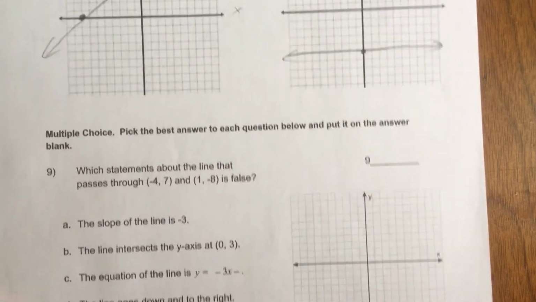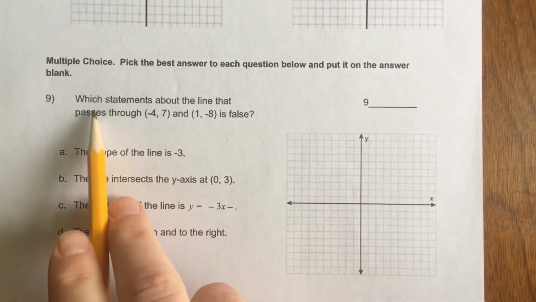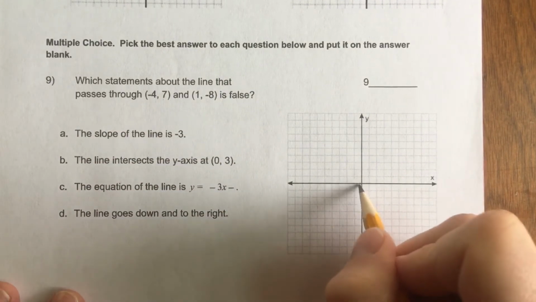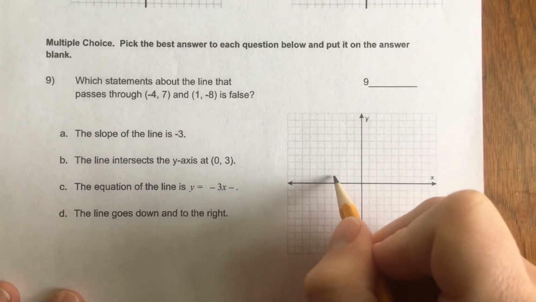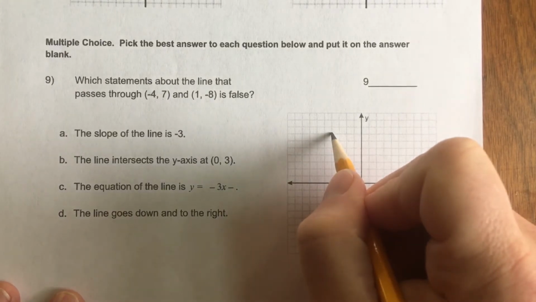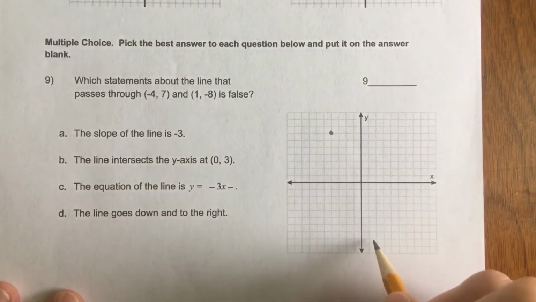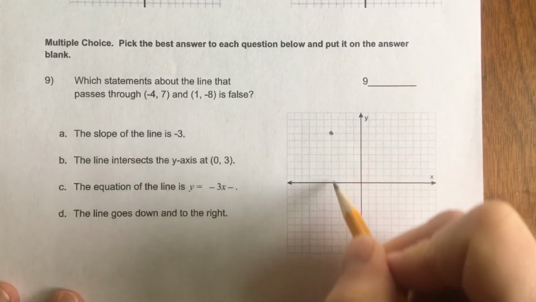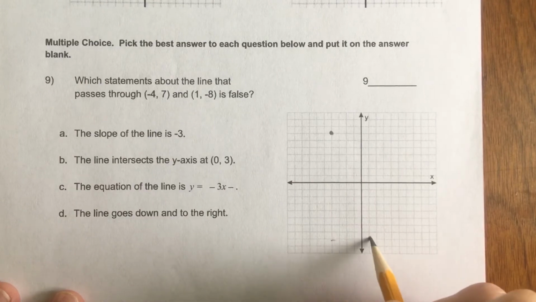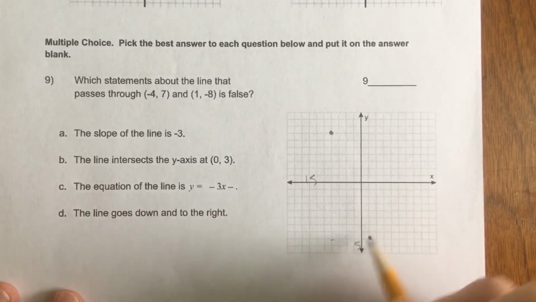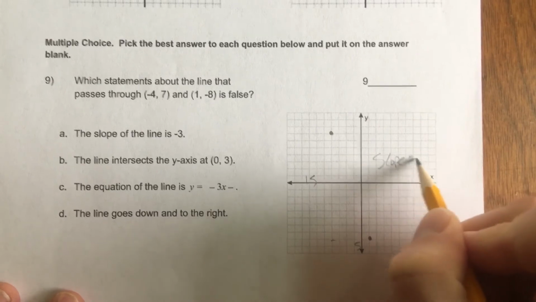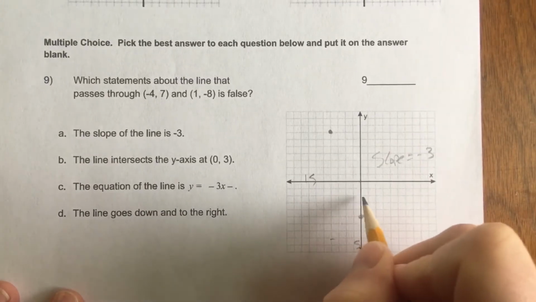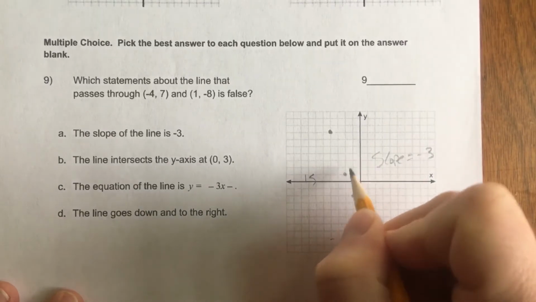Then we get some multiple choice questions here. This one says, which statement about the line that passes through this is false? So one thing we might want to do is go to those points. Negative 4, 7 is right here, and 1, negative 8 is down here. If we were to figure out the slope of that line, this is down 15 and over 5. Down 15 over 5 would be a slope of negative 3.